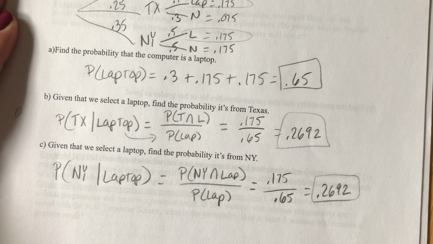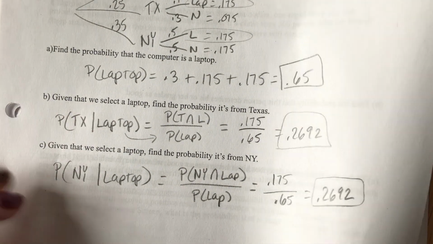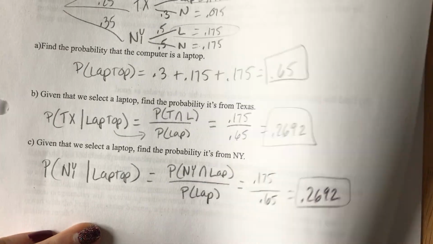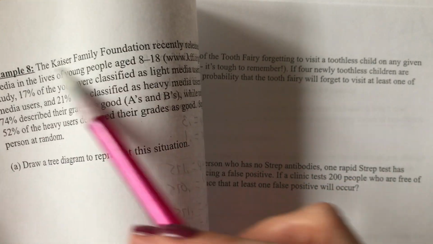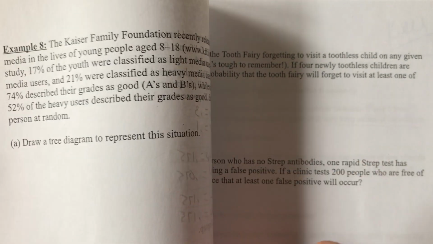All right. So, you guys, if you want a nice challenge, because you love good challenges, try this problem 8, this Kaiser problem, Kaiser Family Foundation. Try this. We'll go over it, okay? And then we'll do another video for all our complementary events.